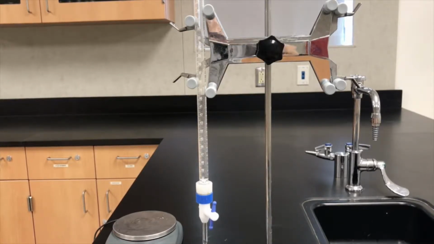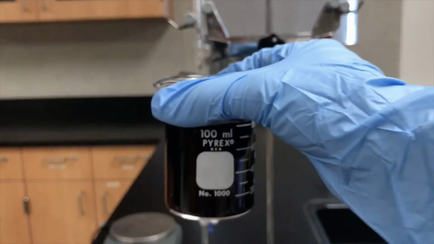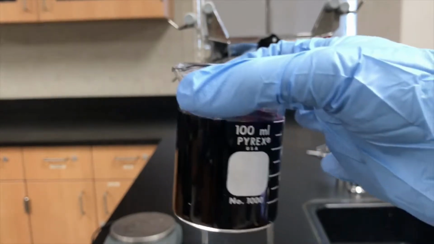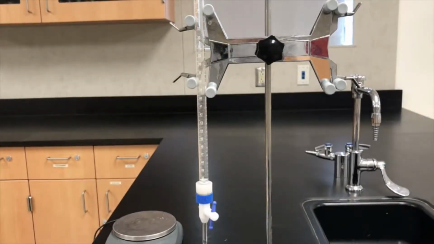So the first thing that you need to do after creating your table is you need to obtain approximately 80 mils of potassium permanganate solution in a 100 ml beaker. Okay, so I've got about 80 mils right there. Notice it's purple.